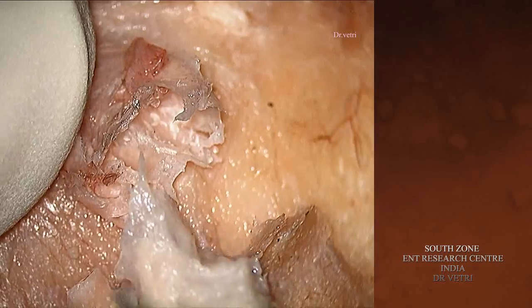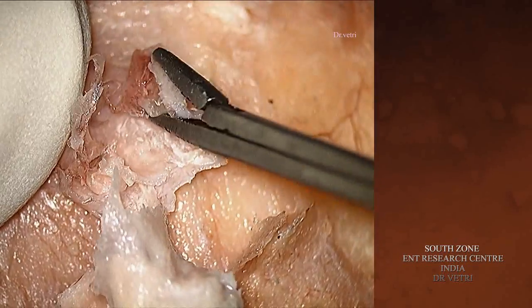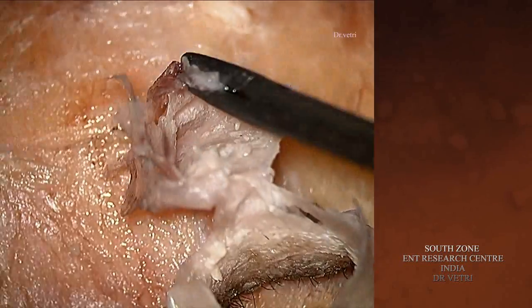So again, I would like to emphasize that this exercise will be very useful in creating the flaps in various forms of tympanoplasty.